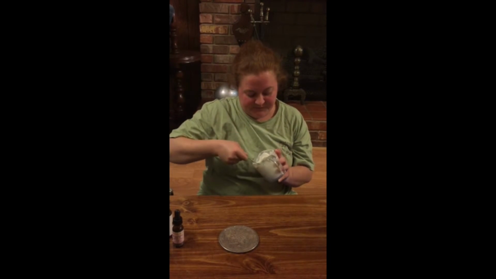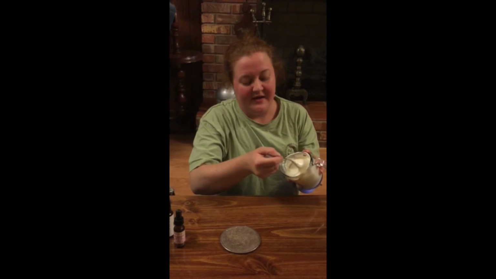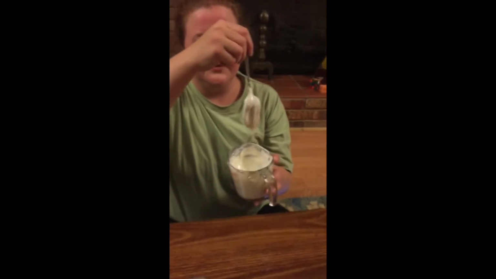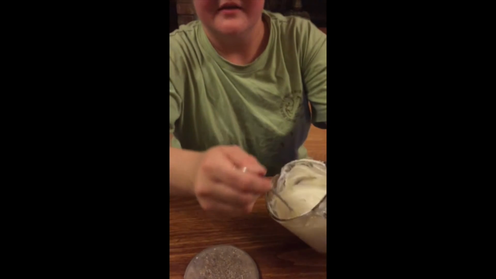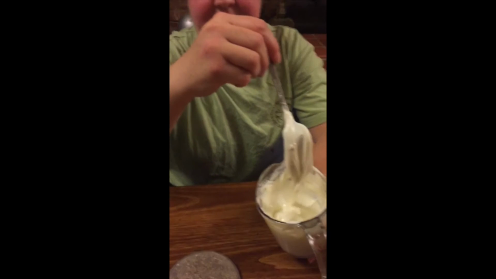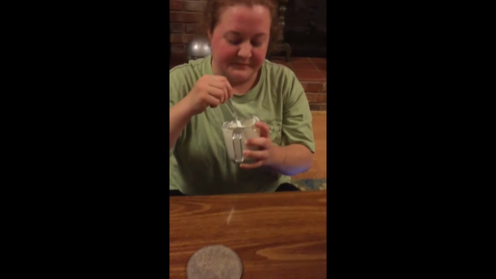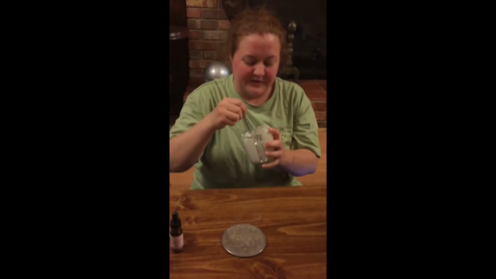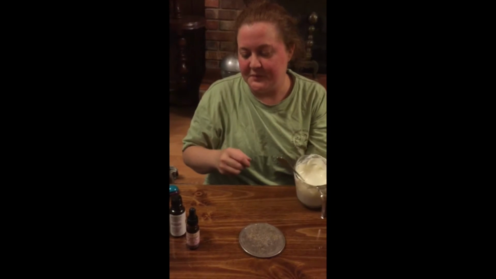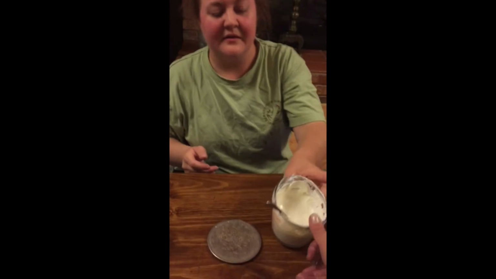Cool. So that's exciting. Now a very sunscreeny consistency. Oh, that's cool. That does look like sunscreen. Yes. And it smells like coconut oil. But sunscreen's supposed to, right? I want to smell it.